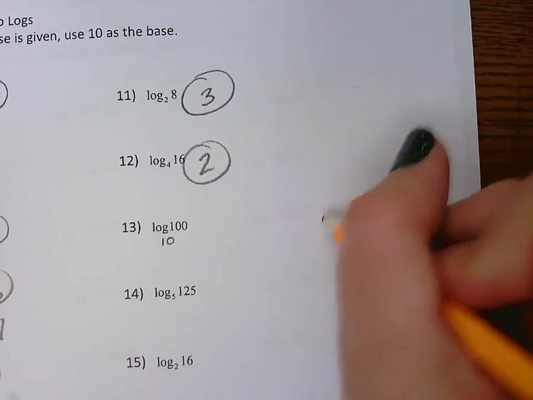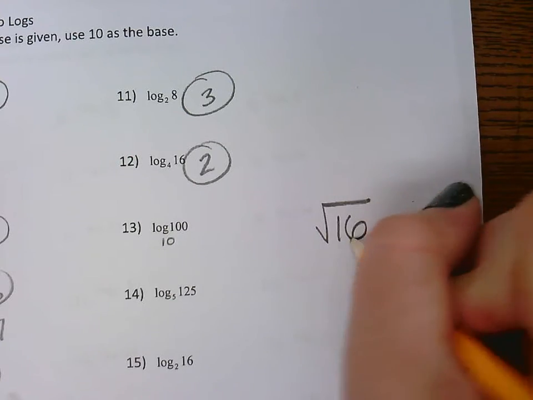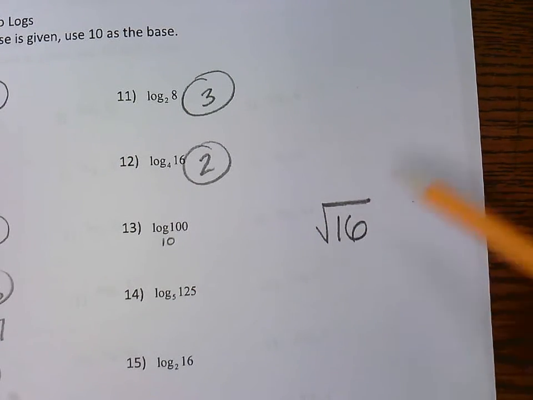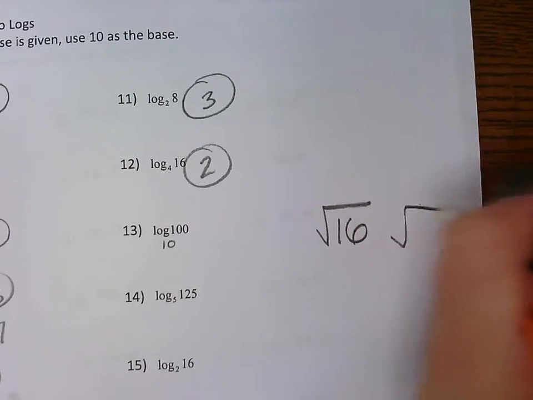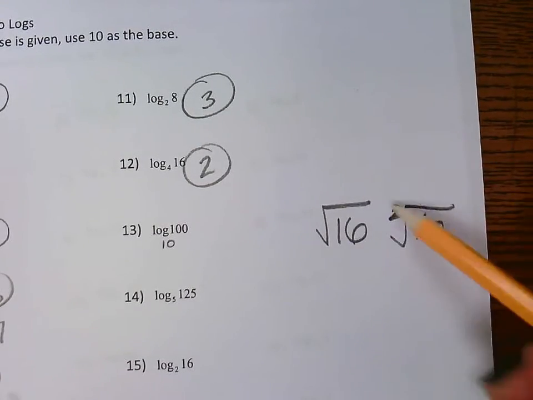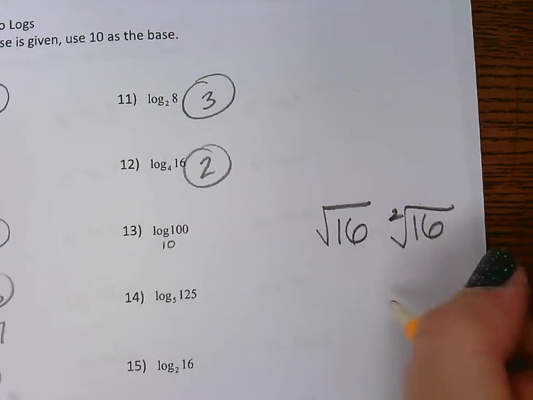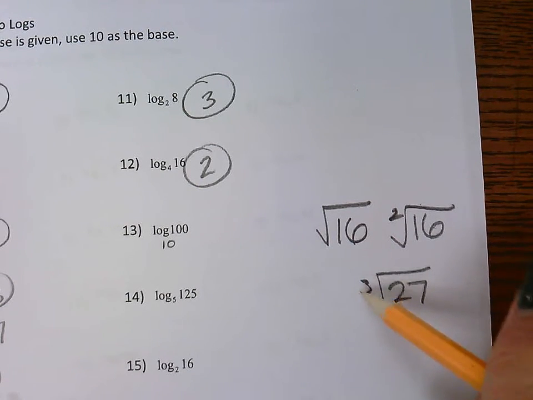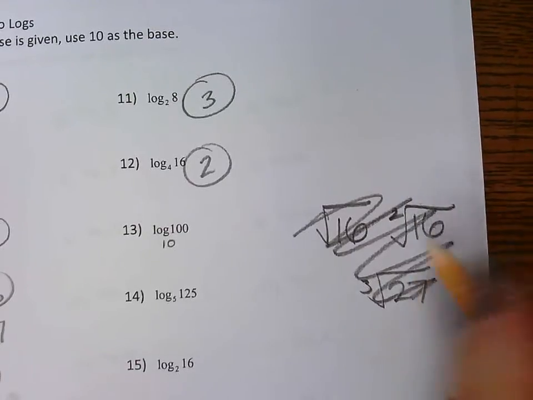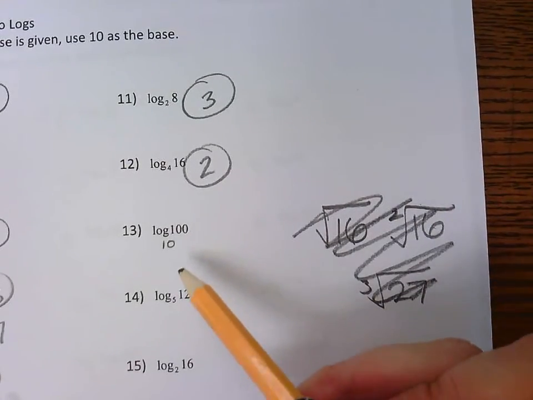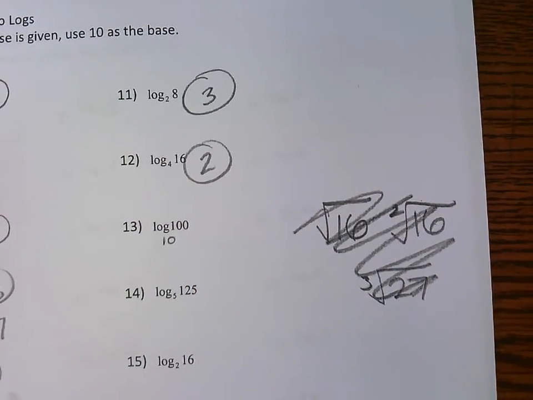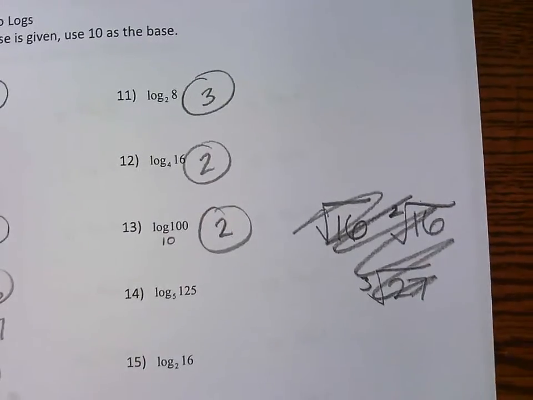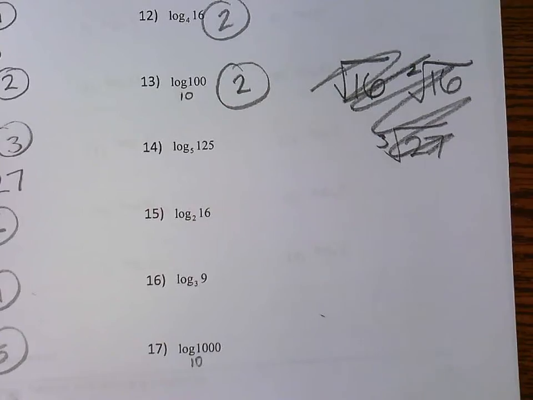It's kind of like when you take the square root of a number, do you have to write that there's a little 2 right there? No, you know that that's a square root. So I don't have to write the square root of 16. But if I wanted to do like the cube root of 27, I have to write the 3 there. That's called the index. So it's kind of like that for logs. If there's nothing there, you know it's a common log with a base of 10. So number 13 should have been 2 as your answer, right? 10 squared is 100. What about 14?